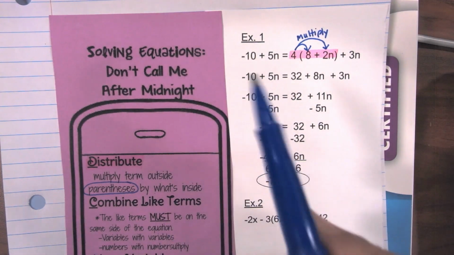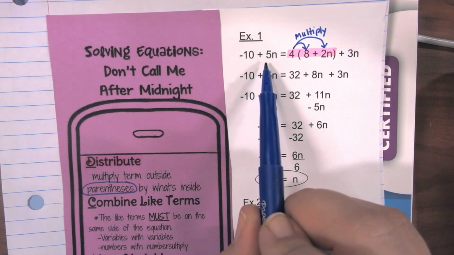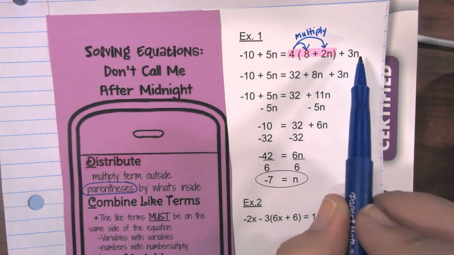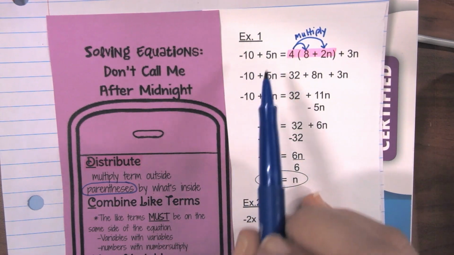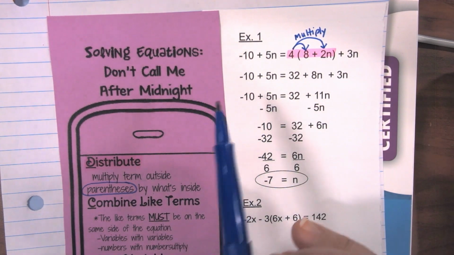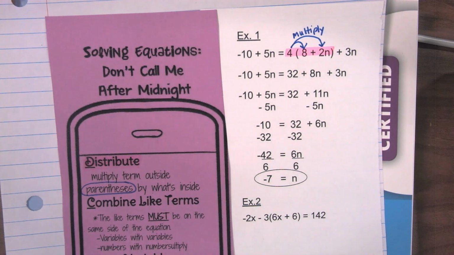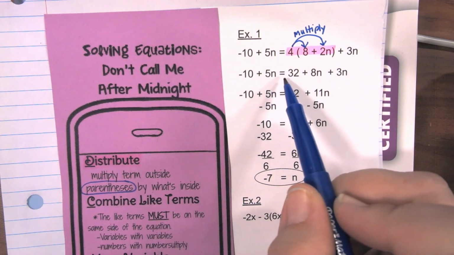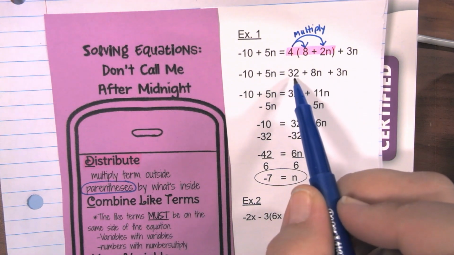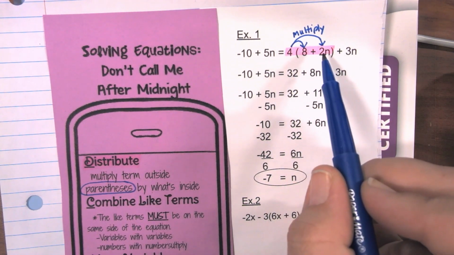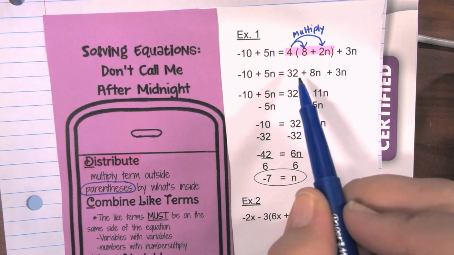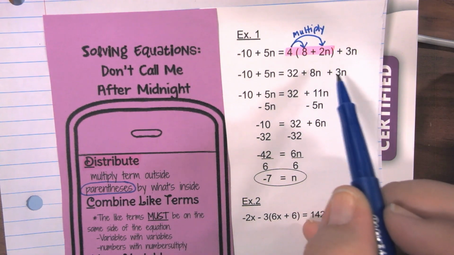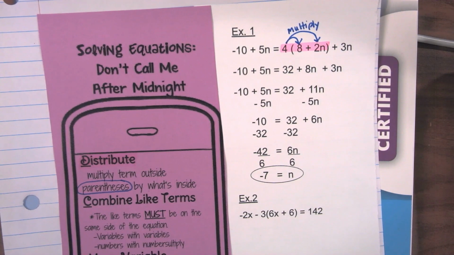If you notice, we didn't touch the negative 10 or the positive 5n or the positive 3n over here. So all of those just kind of come down as we rewrite our work. Each time you solve an equation, you're going to do one step and then rewrite your equation, and then one step and then rewrite your equation. So negative 10 plus 5n equals 4 times 8 became 32, and 4 times 2n became positive 8n, so plus 8n, and then plus 3n just came down. We didn't do anything to it.